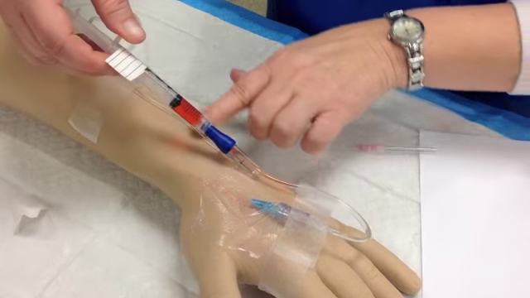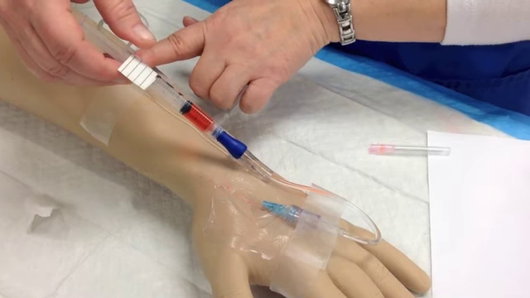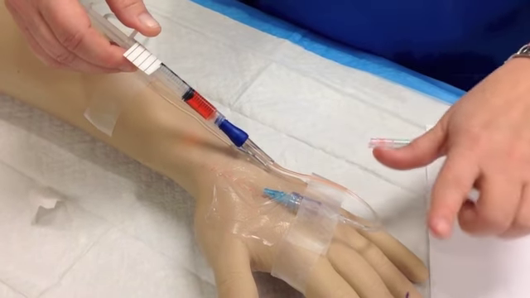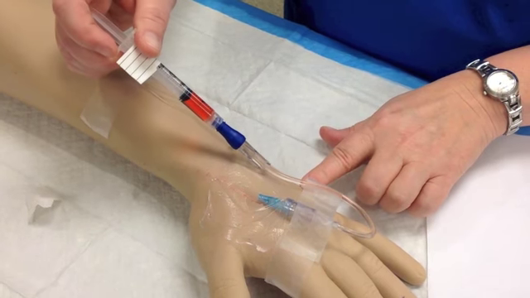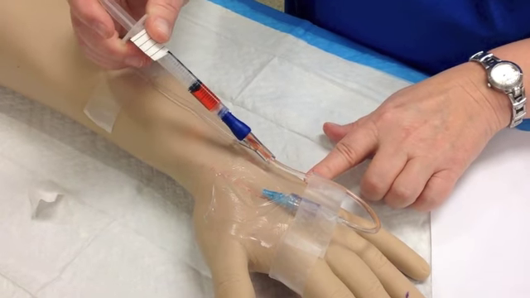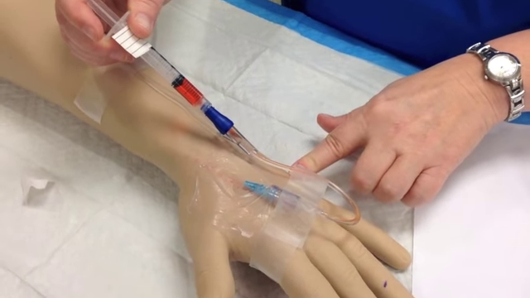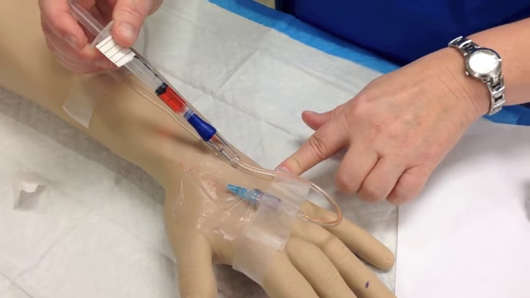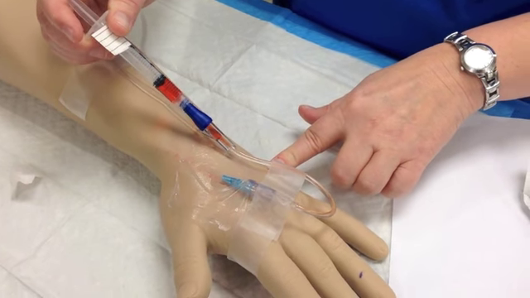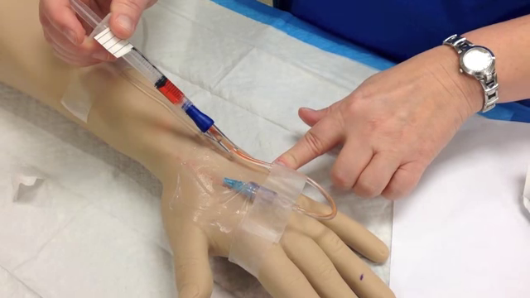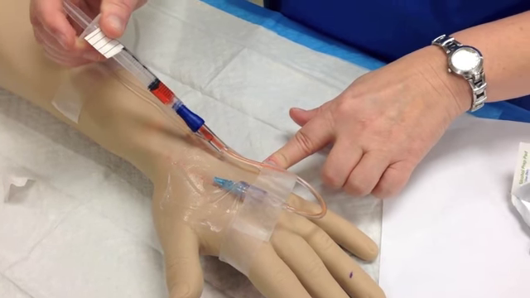And see, it's not backing up in my tubing. That was what I wanted to demo for you. It's actually going on into the patient's arm. So then I'm going to push 0.1 again. Wait 12 seconds. And for the sake of the video, we're going to advance this just a little bit. 0.1 again. Wait.